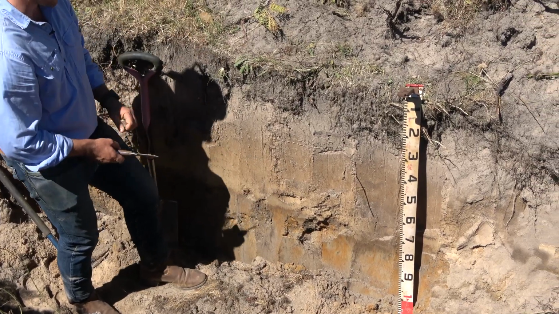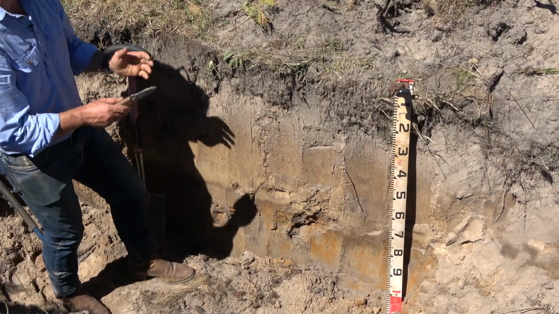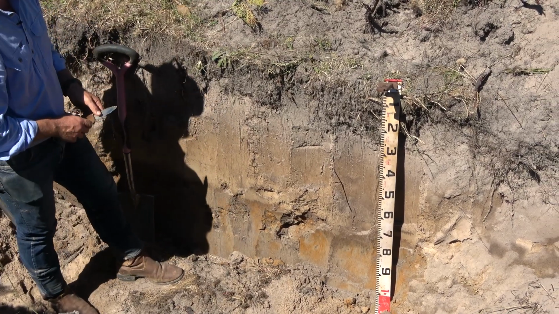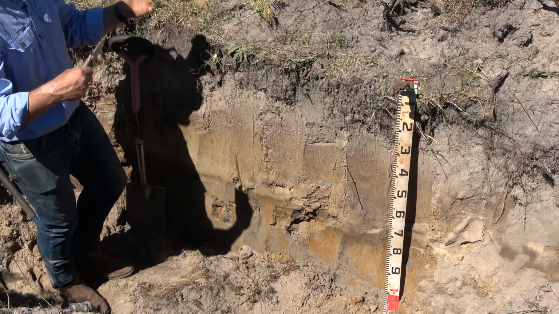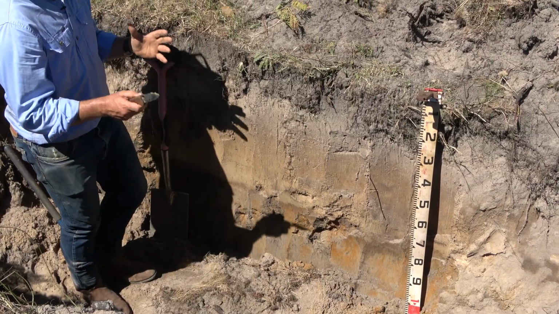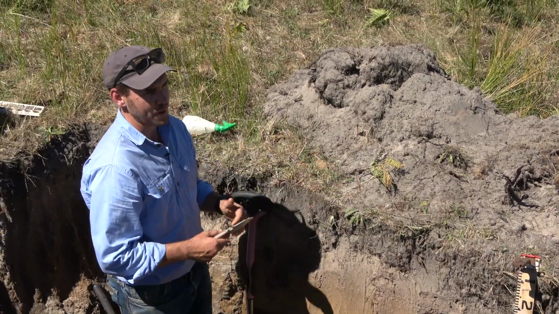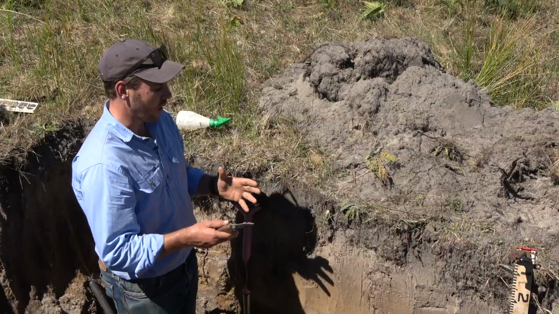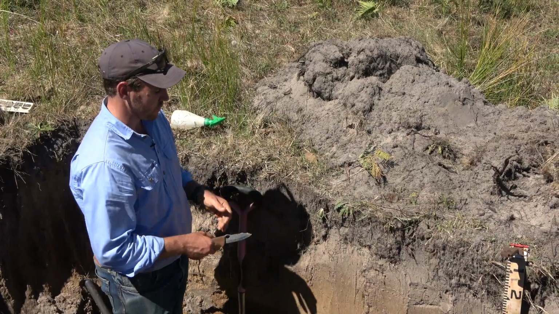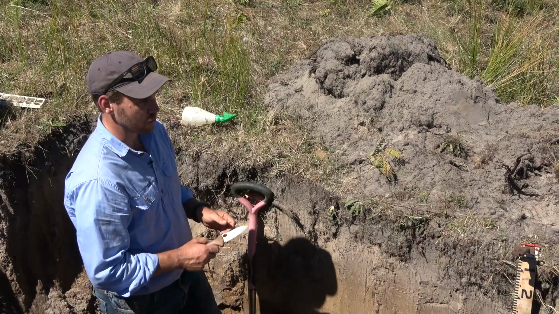There are simple field tests we can do for pH to quickly identify whether we have acidic or alkaline soils. These are some really simple tools to get you thinking about how to structure decisions around planting a new pasture or choosing whether to go in with a crop: is this soil type suitable? That's the critical question to ask whenever we're looking at a soil profile.